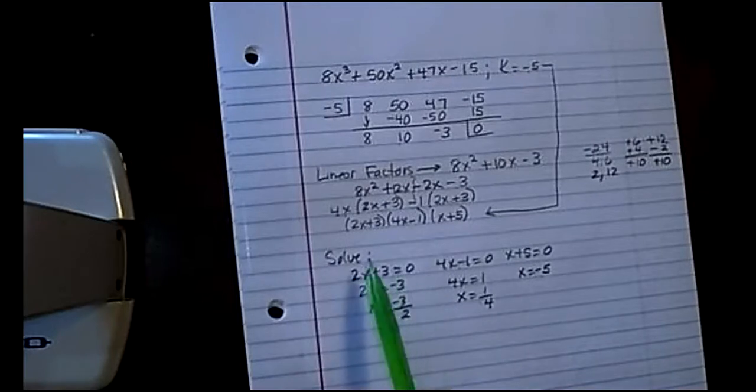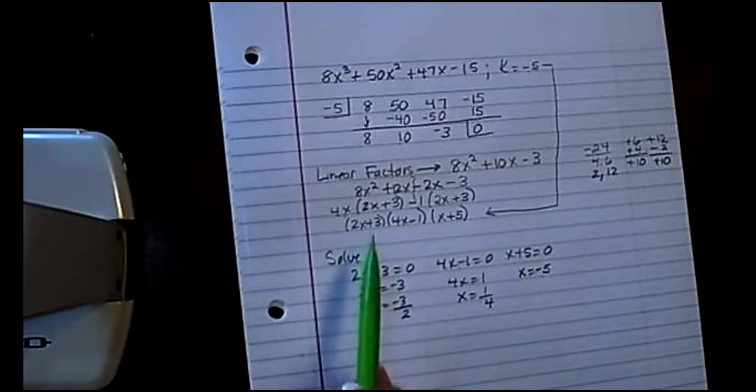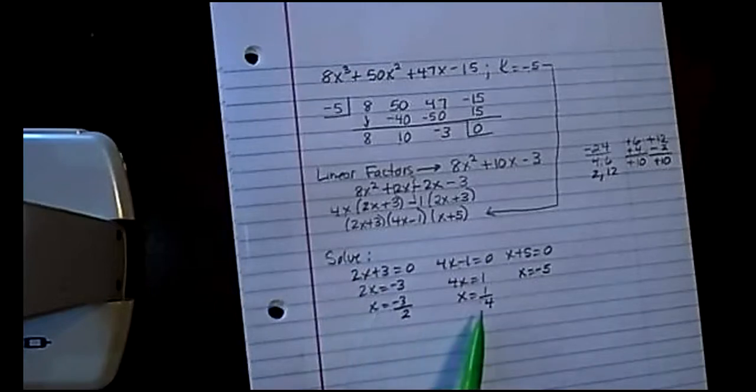If I wanted to solve those, I would take those linear factors and set them equal to 0. Now be sure you answer the question. If it just wants linear factors, write it like this. If it wants you to solve, set equal to 0 and find the zeros this way.